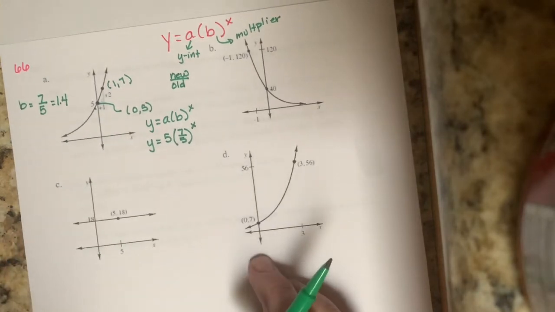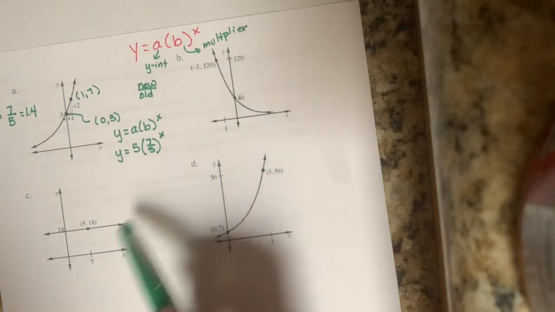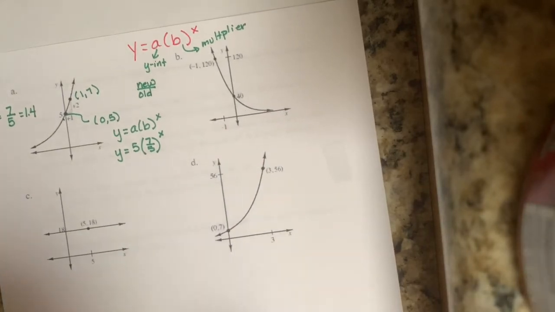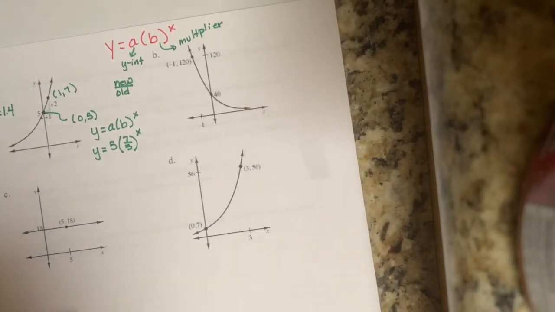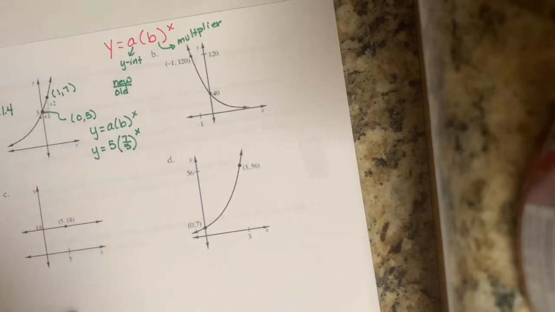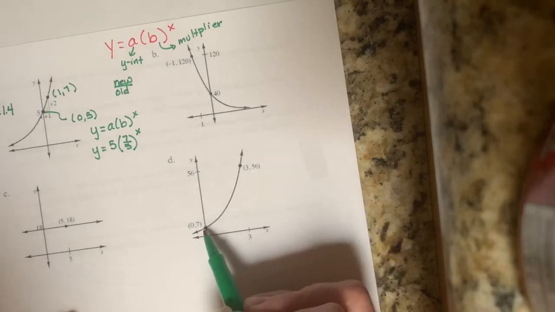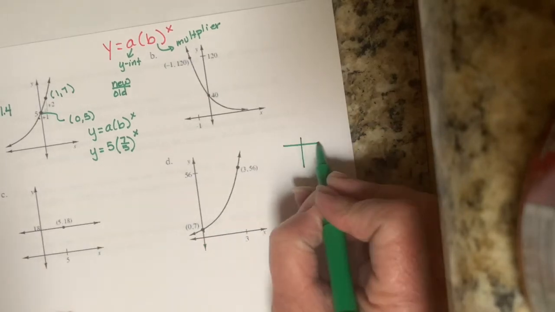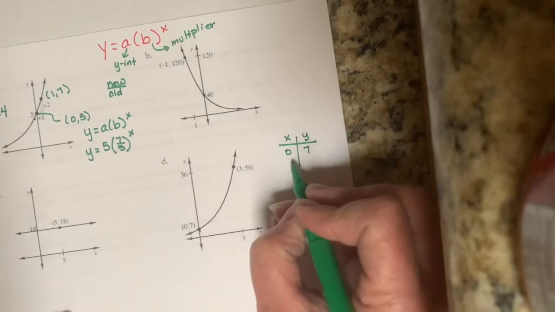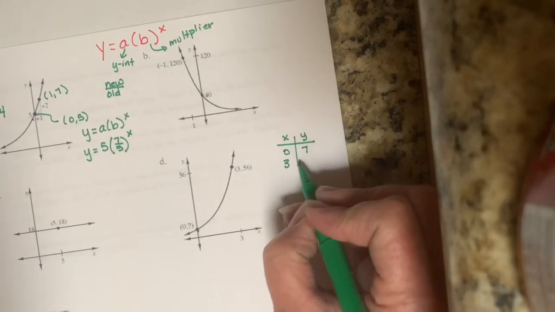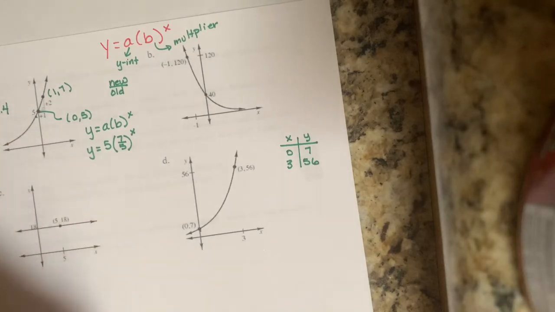I'm going to go ahead and also do problem D. I do think you should take a moment and try problems B and C at this time if you can, or go ahead and wait. Let me do problem D, and then you can go back and do B and C when you're finished with that. So this time my 2 points are actually marked. I'm going to set up a quick table here. If my x was 0, my y was 7. And if my x was 3, my y was 56. That's going to help me figure out that multiplier.